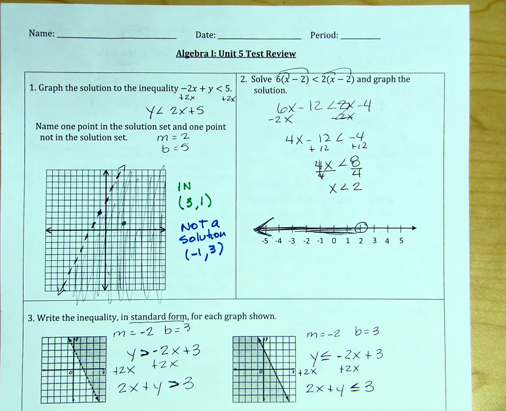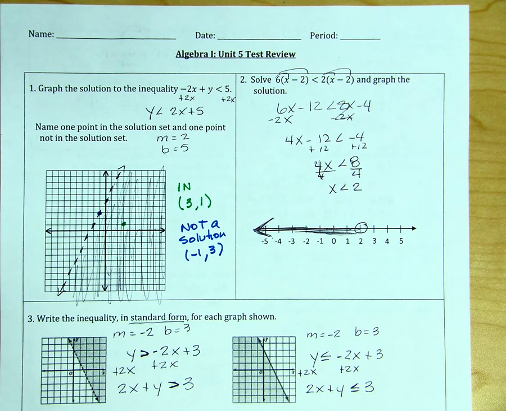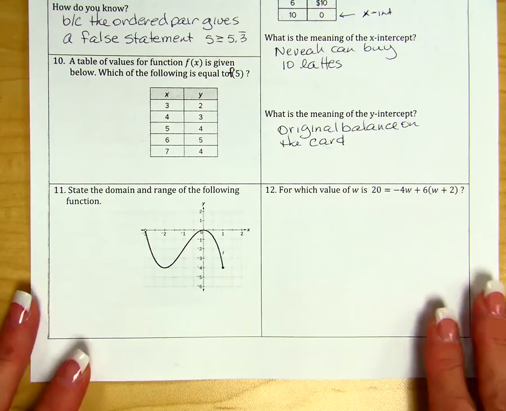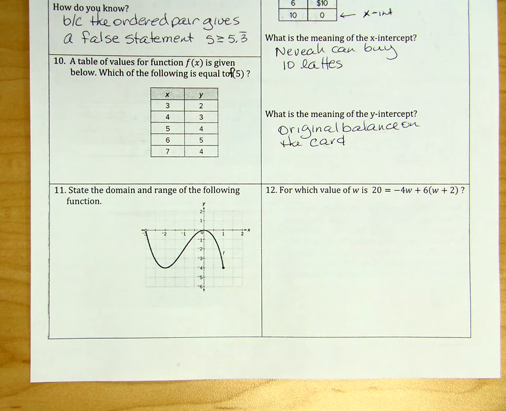Okay, students, this will be the last part, part 3 for the Unit 5 test review. We have 3 problems left to do. These are actually review type problems. These are things you have seen before.